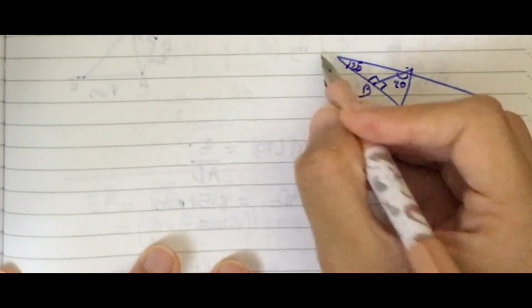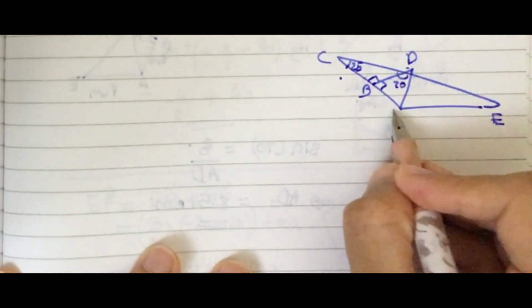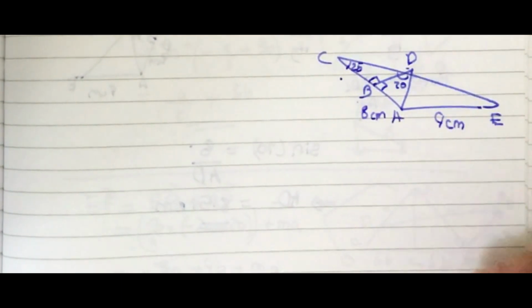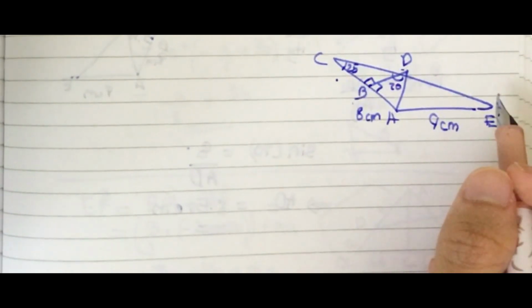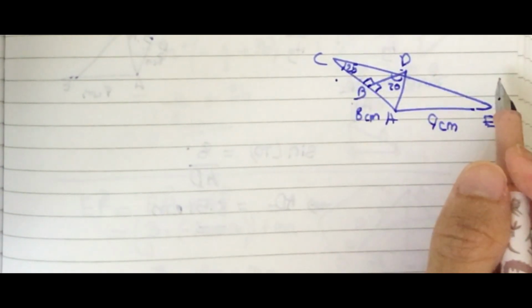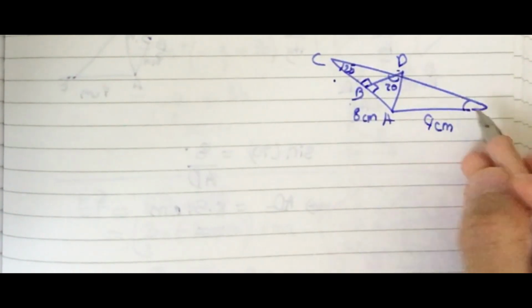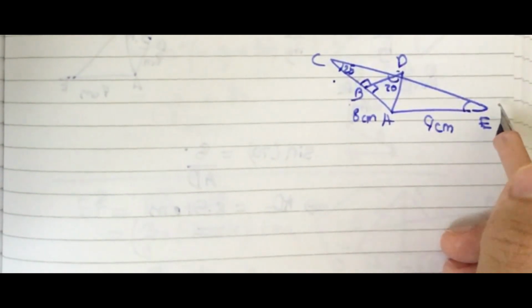So this is B, this is C, this is D, this is E, and this is A. This is 9 centimeter, this is 8 centimeter, right? So I can see that I need this time basically the AEC angle, right? This whole triangle, the E angle, right?